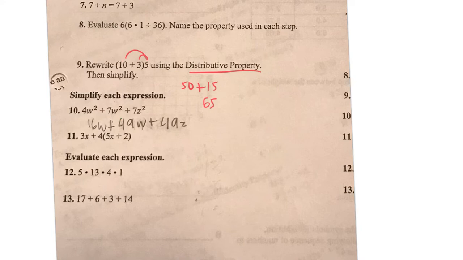Simplify each expression. Okay, so these blue boxes are like terms, and the way that I know that they're like terms is that they have the same variable and the same exponent, right? This is z squared, so that's not a like term. That means that only the blue box like terms can get combined. And when you combine them, you add the coefficients, which turns it into 11w squared. And then we have plus 7z squared, okay?